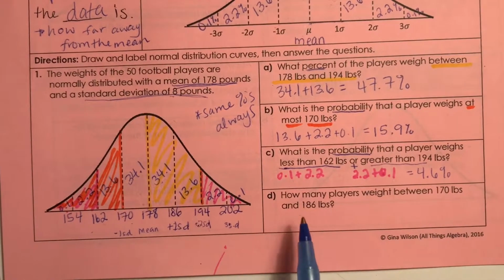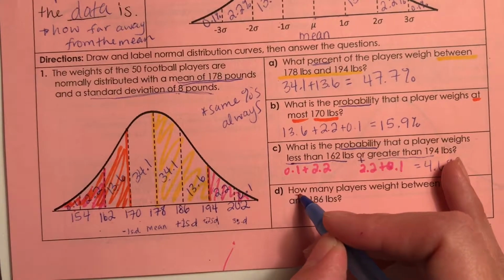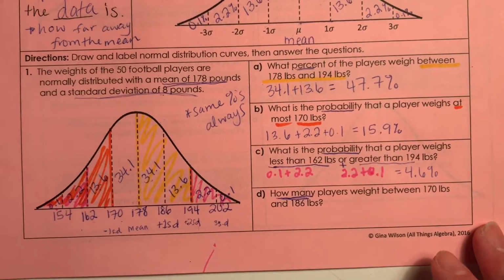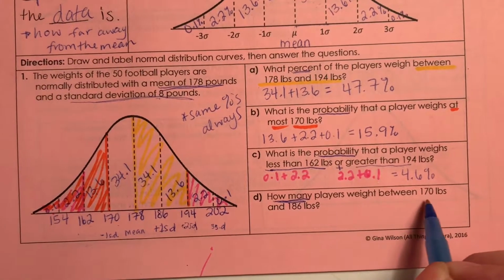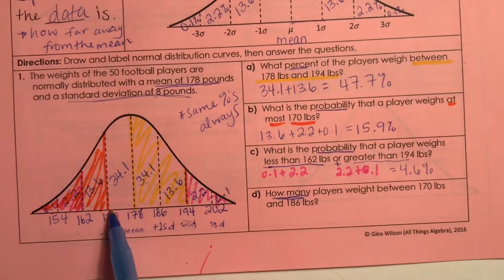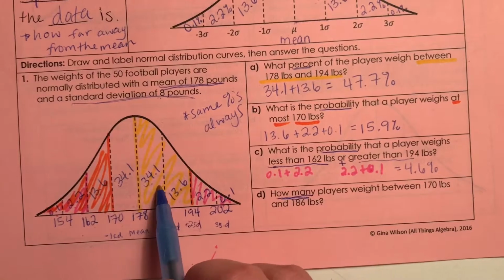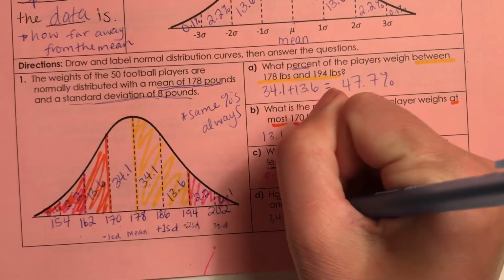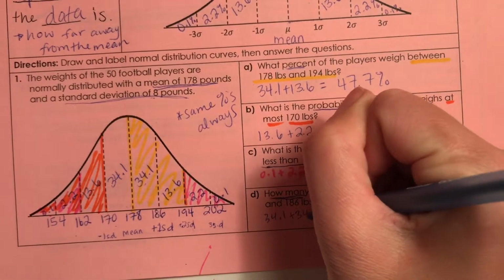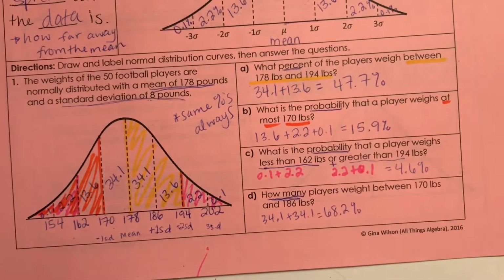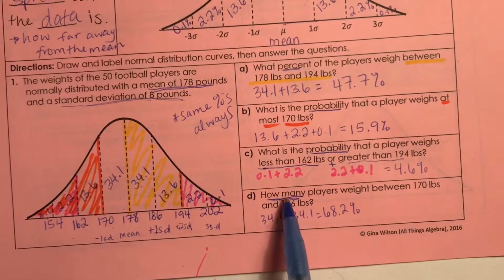The next question says, how many players? Now I see that it says how many, so I need a percent, but I want to know at the end how many it was. Between 170 and 186, that's from here up to here: 34.1 plus 34.1, which makes 68.2%. But it said how many.